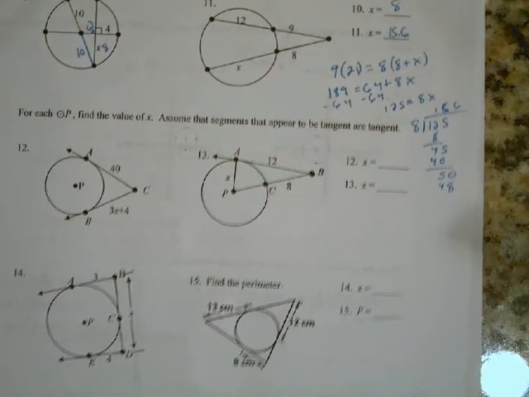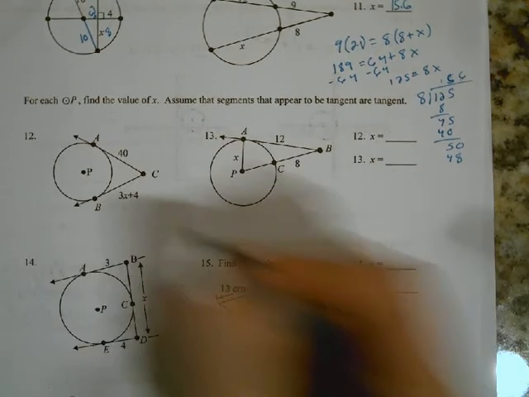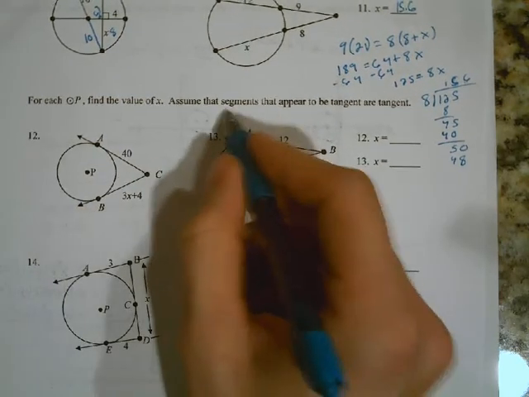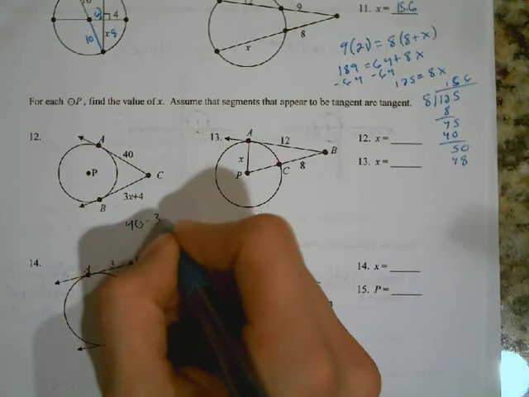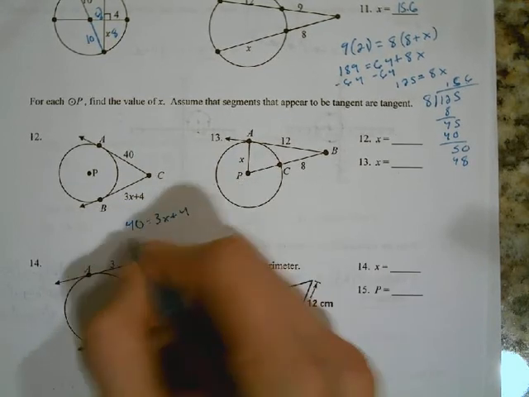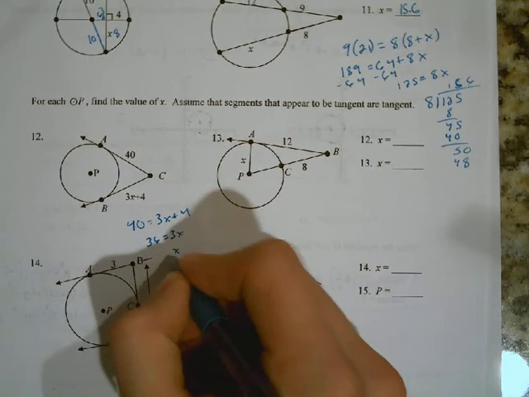Looking at number 12, find the value of x. These two are going to be equal since they're both tangents. Assume line segments that appear to be tangent are tangent. They're both tangents. So I've got 40 is equal to 3x plus 4. Pull that 4 from both sides. 36 is equal to 3x. X is going to be equal to 12.